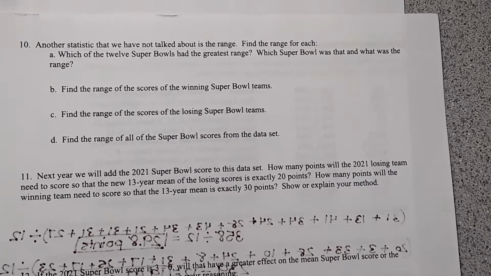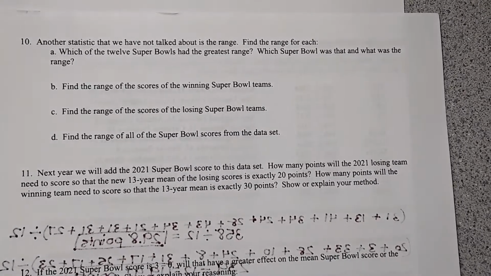Okay, next side, just flip your page over. As you can see, my pen bled through, but it doesn't bleed through on the parts we need. Really good. Okay, here we go.